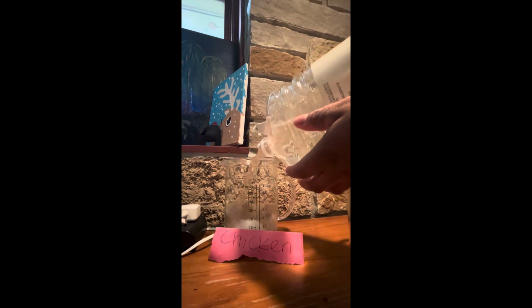First, I put the chicken egg in its container and then I added vinegar to it. And immediately, as you can see from the video, you can start seeing bubbles occur around the eggshell.